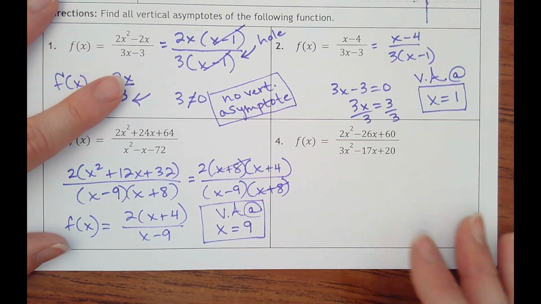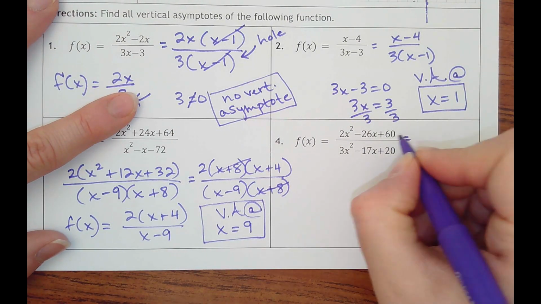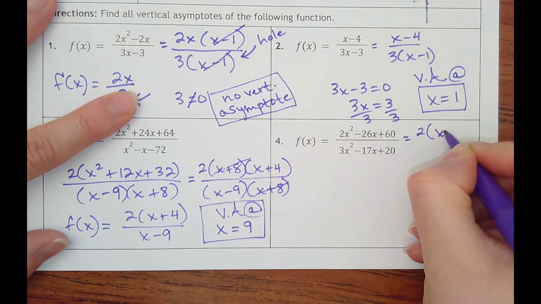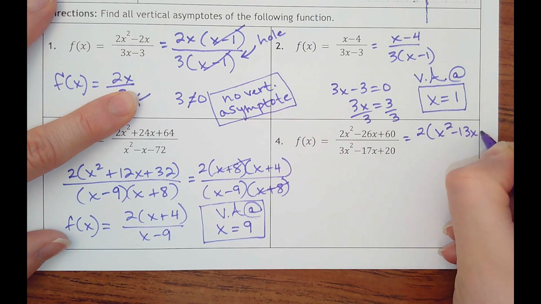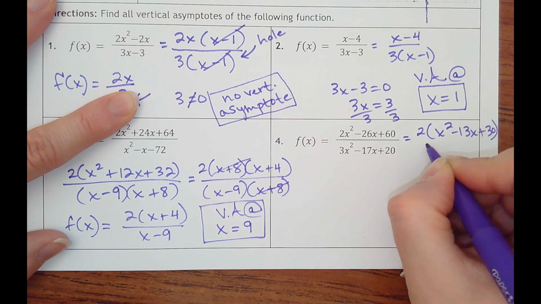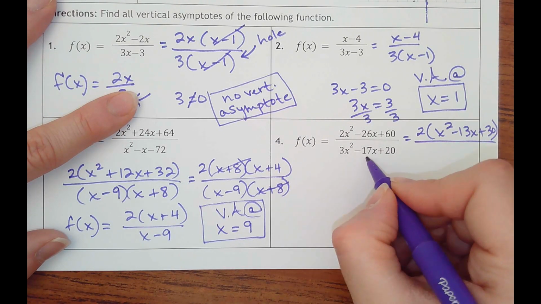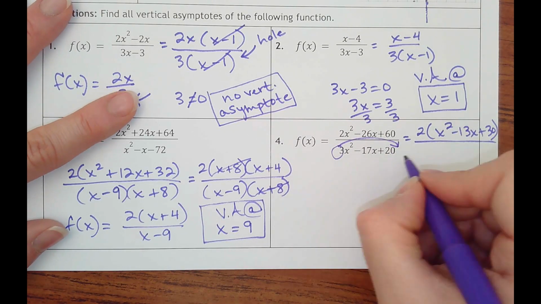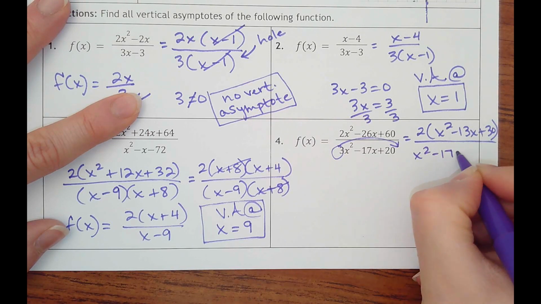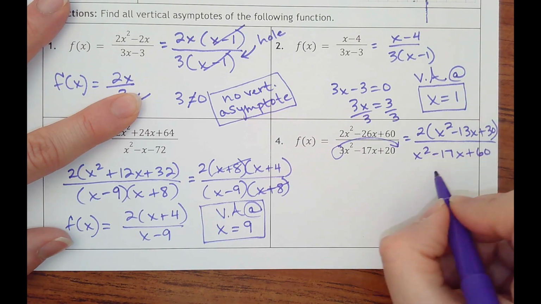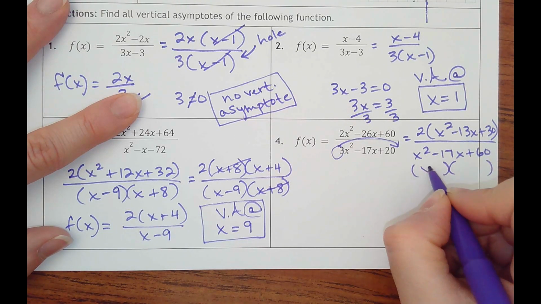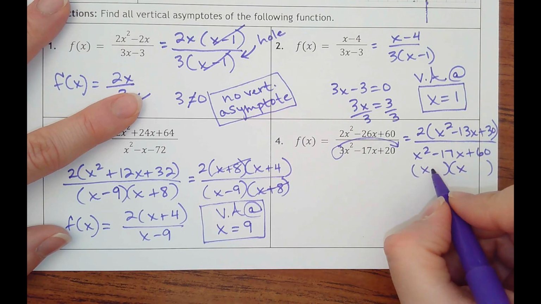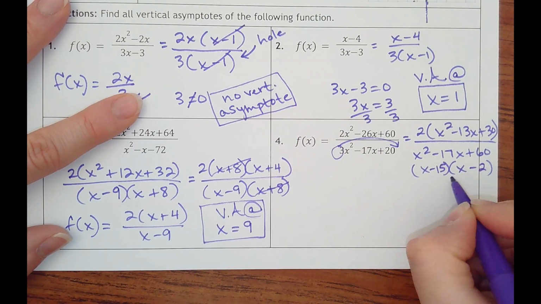And then number 4, kind of similar. I would take out a 2. Have x squared minus 13x plus 30. On the bottom, I can't take out anything, so this has to get factored with slide and divide. That would be x squared minus 17x plus 60. Factor that. Two negatives would be -15 and -2 divided by 3.